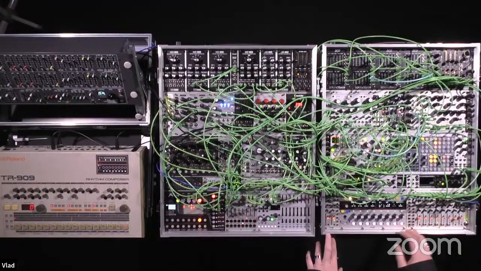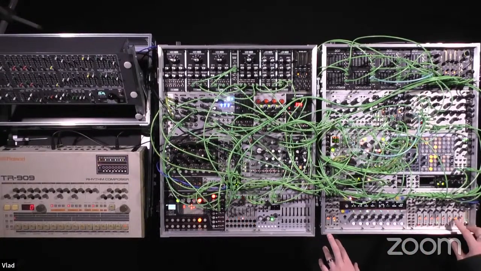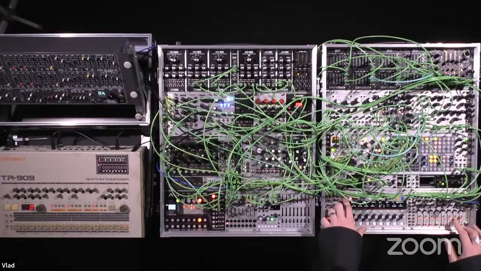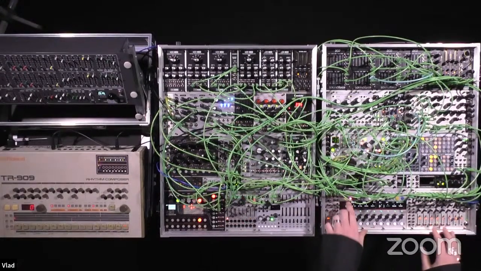Two parts of Deckard's Dream. The first one was like an intro, I think, just to appear with the chord. I think it's nice. And the second was for the coda.